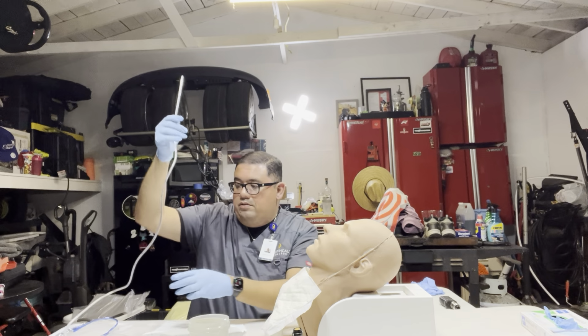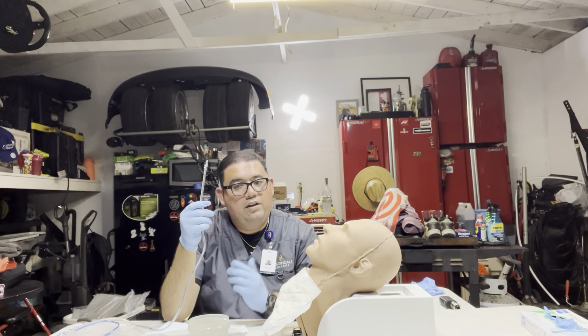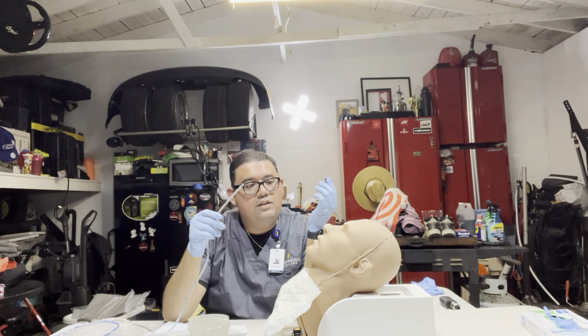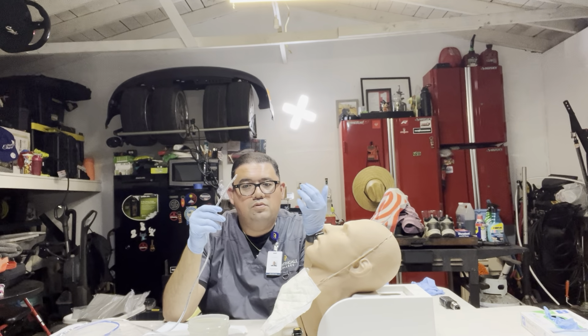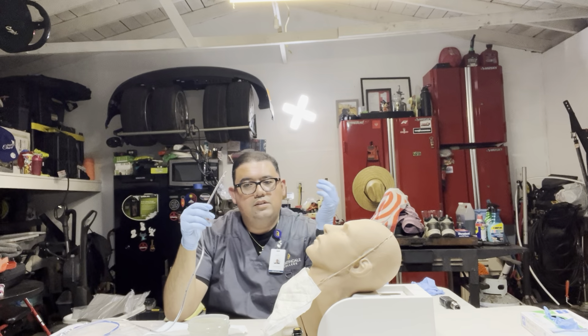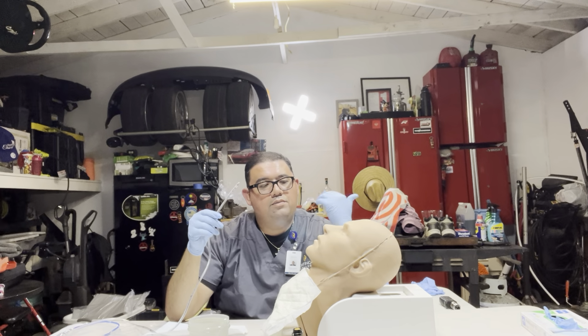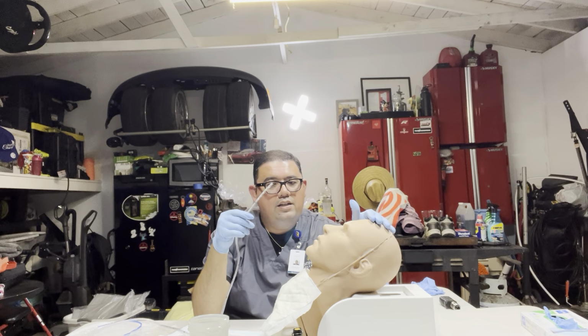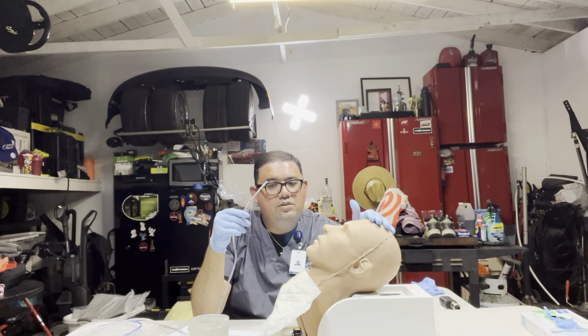And then with the natural curve of the tube, I'm gonna go ahead and insert the tube into the patient's right nostril. I'm gonna ask the patient to hyperextend his neck. Mr. James, I'm gonna have you hyperextend your neck. And then I'm gonna start to insert the tube into your nostril, okay?